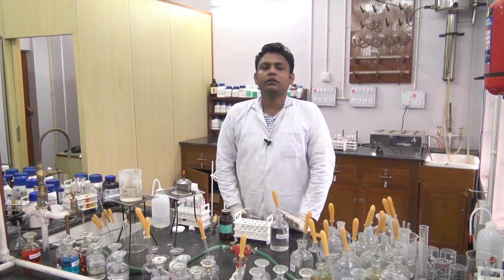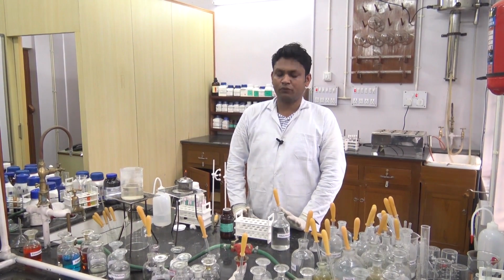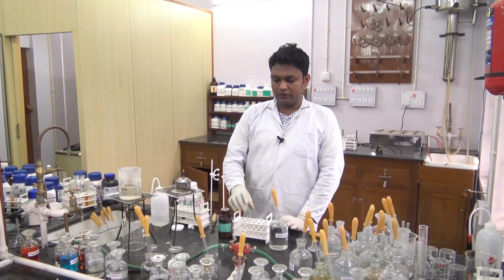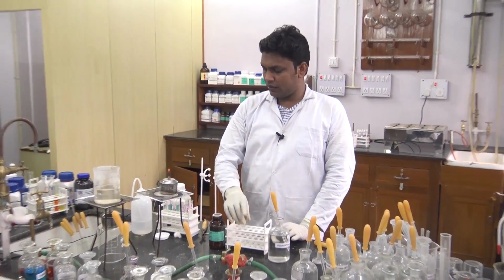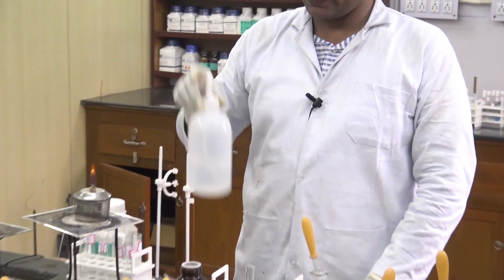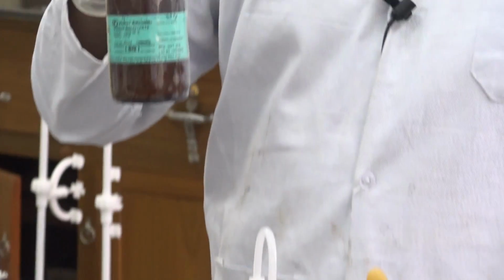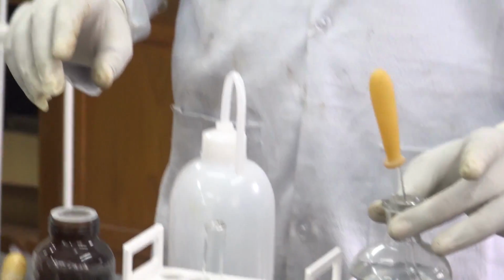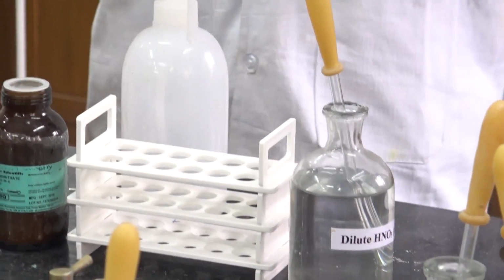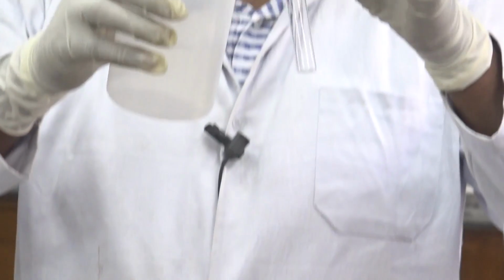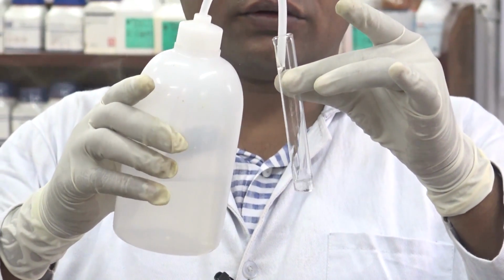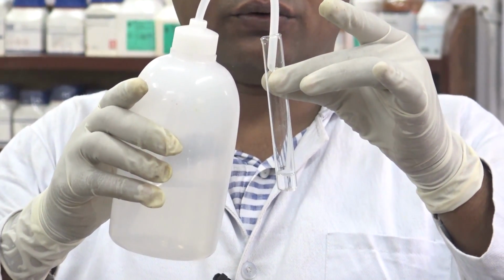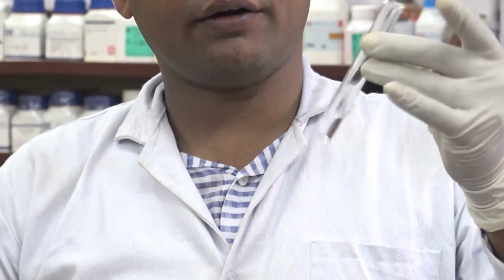Now we will go for the confirmatory test of manganese ion. For this test we need sample, distilled water, sodium bismuthate and dilute HNO3. To go for this reaction, at first dissolve the sample in distilled water.